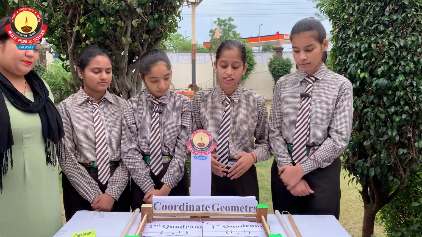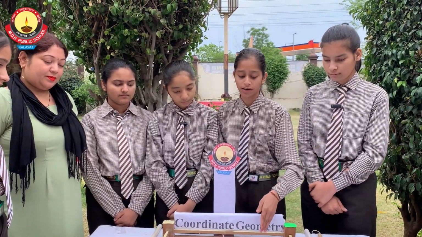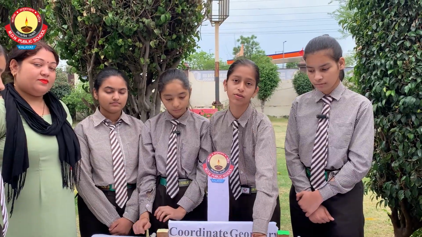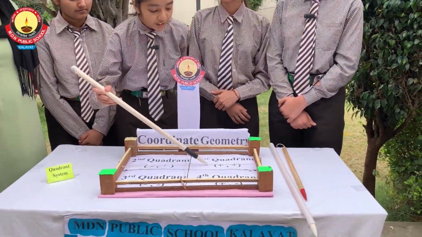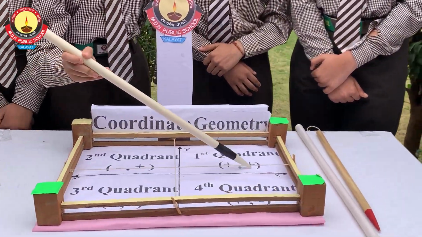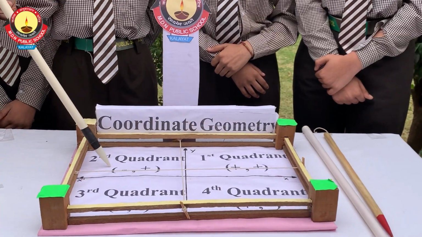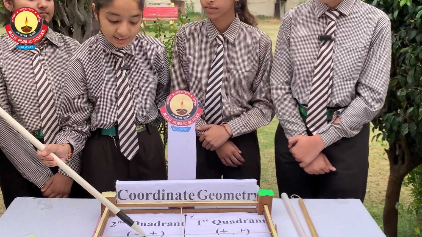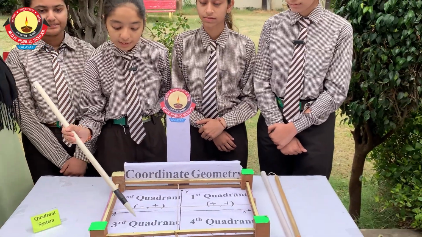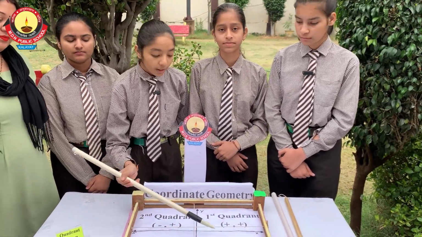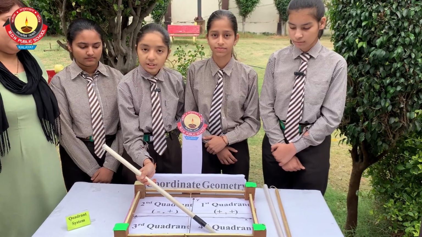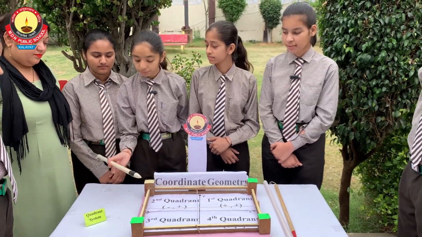This intersection divides the plane into 4 quadrants: first quadrant, second quadrant, third quadrant and the fourth quadrant. Here is the first quadrant. In this, x and y are both positive. This is the second quadrant. In this, x is negative and y is positive. But in the third quadrant both are negative. This is the fourth quadrant. In this, x is positive and y is negative.